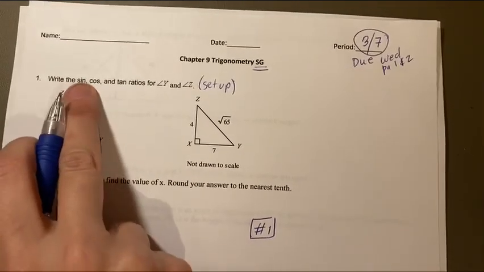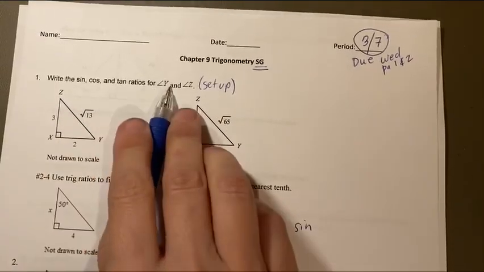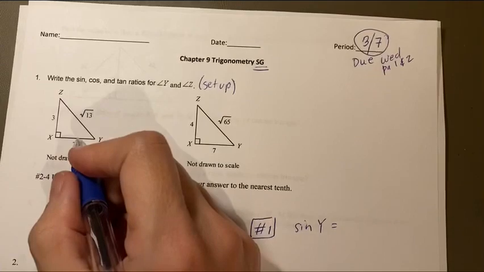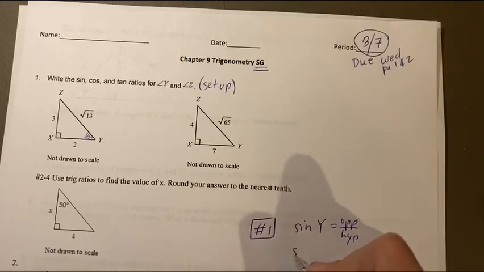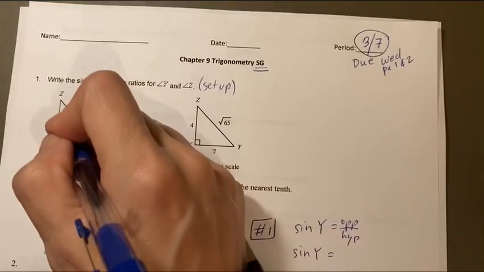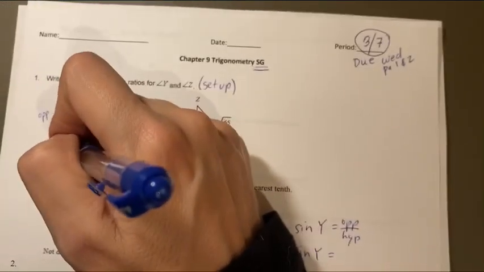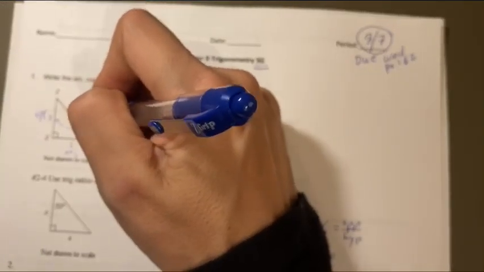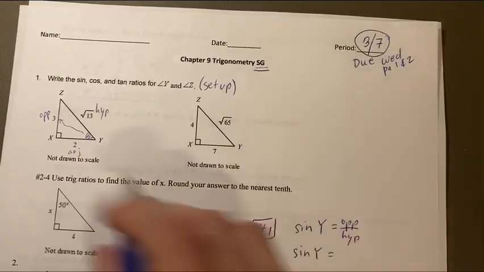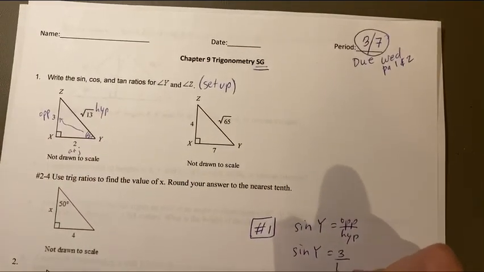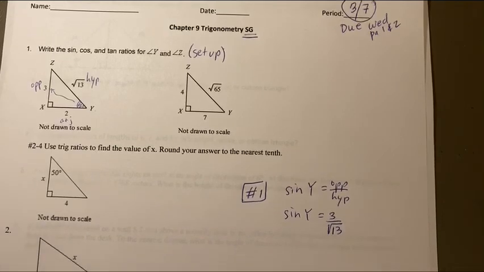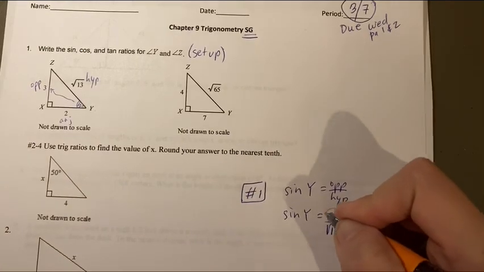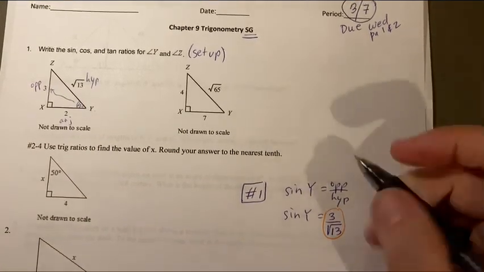So if I'm going to write the sine of angle y, the formula is the sine of angle y is opposite over hypotenuse. Let's label these sides. So the sine of angle y is 3 over the square root of 13. We're starting to learn we can't leave our answer like this. On a test I would take that, but technically we should be working toward not leaving our answer this way.